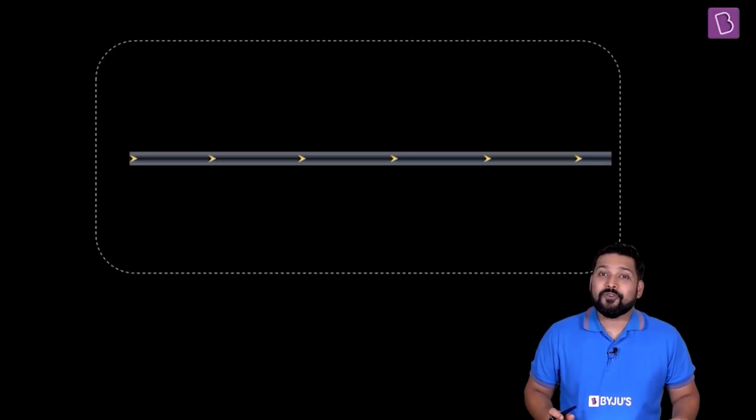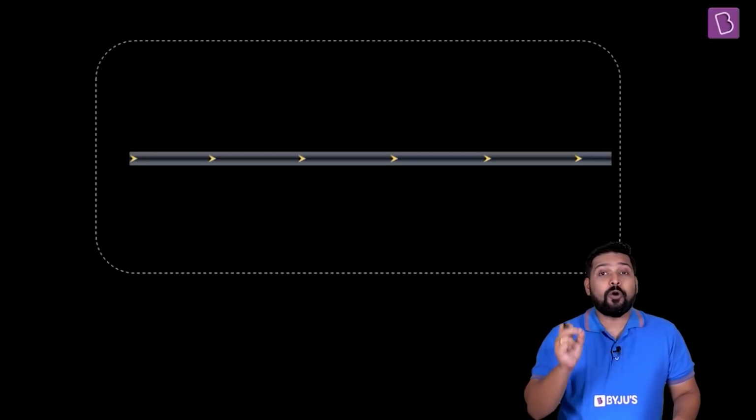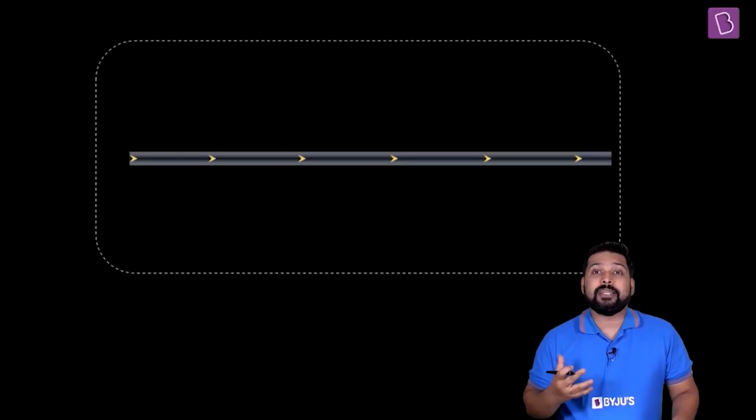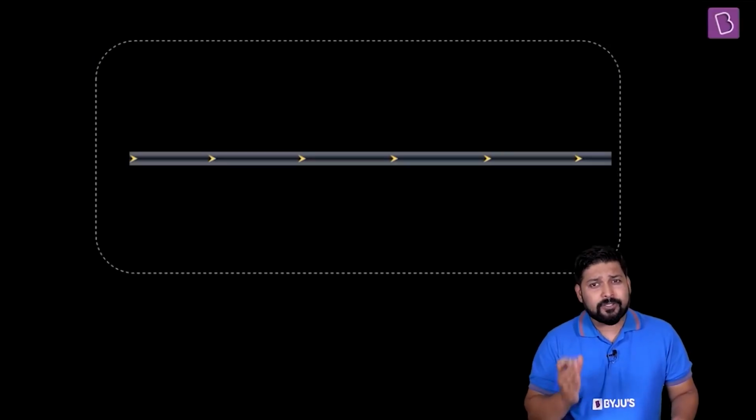We have also known about the chemical effect of current, in electrolysis, which you must have studied in chemistry for sure. But over here, when you pass current through a conductor, you are getting the effect of magnetism. And this is called the magnetic effect of the current.